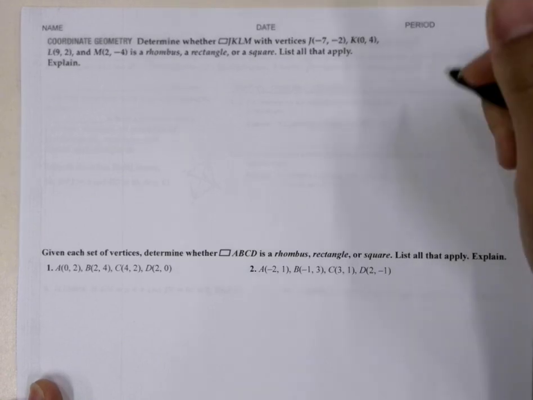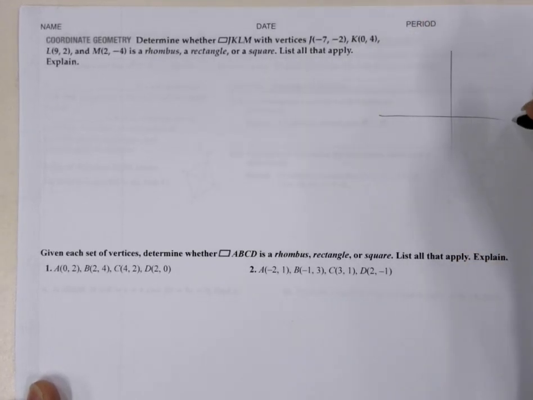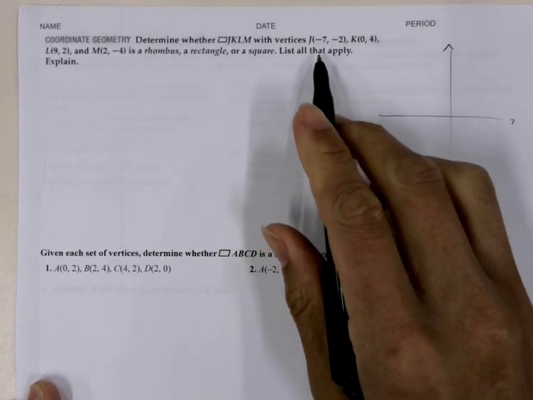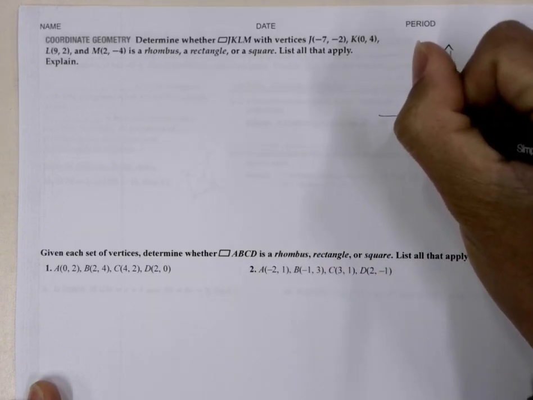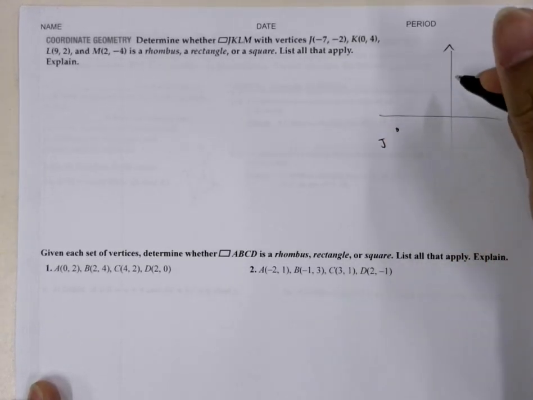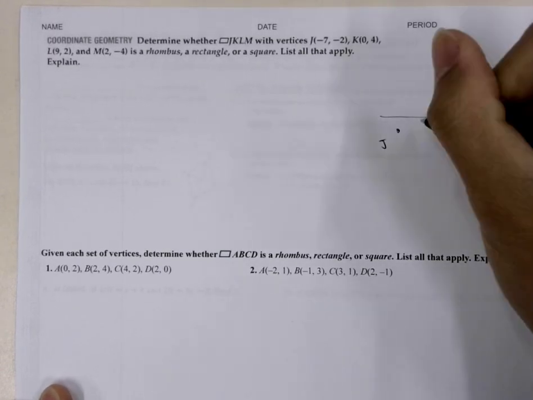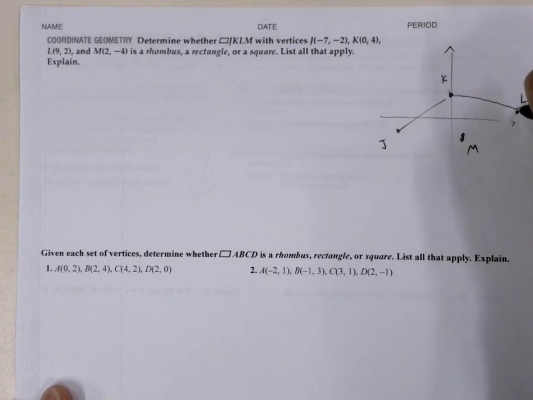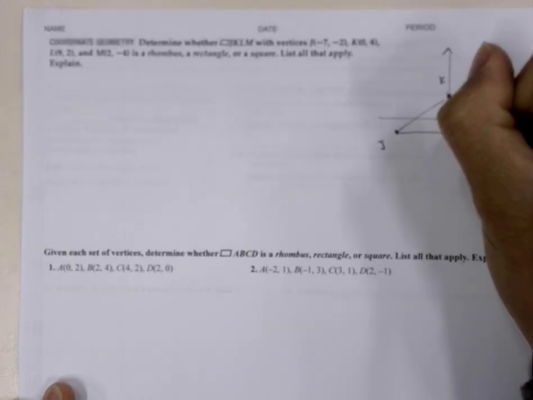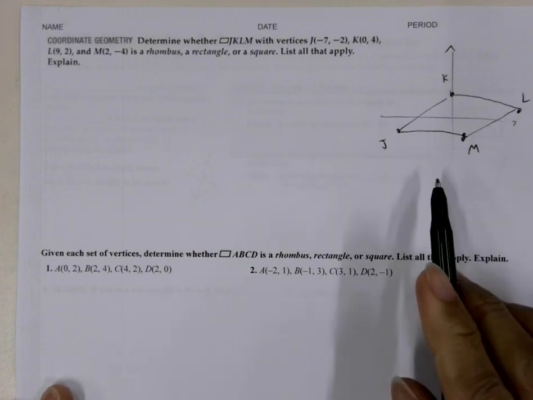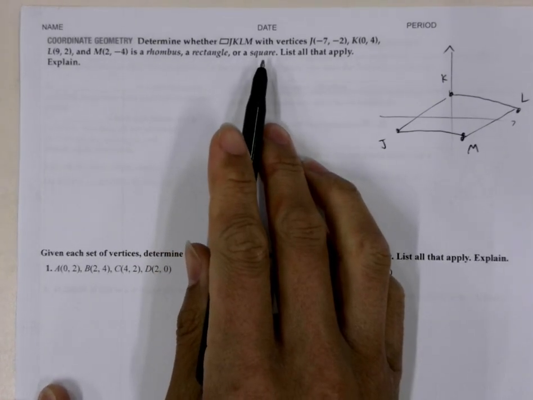So what we first want to do is roughly graph it. Right? So we're going to go -7, -2 is going to be here. This is J. And then we go to 0, 4 is going to be up here. This is going to be K. And then we have 9 and 2 is going to be my L. And then my 2 and -4 is going to be my M. Right? So we have this shape that looks something like that. And we could tell right away that it's definitely not square, right?